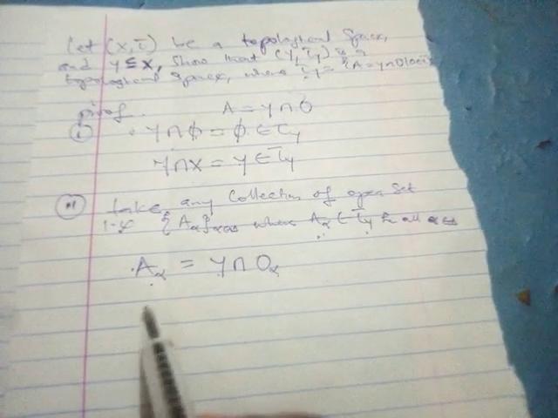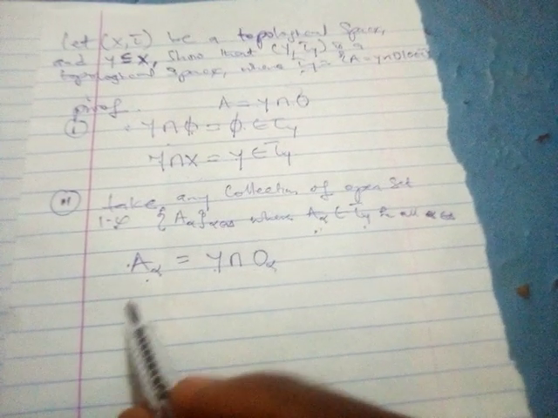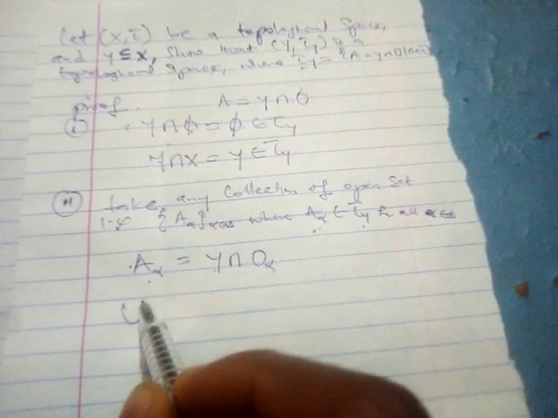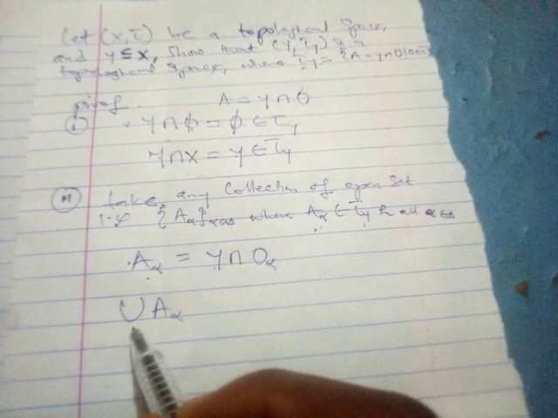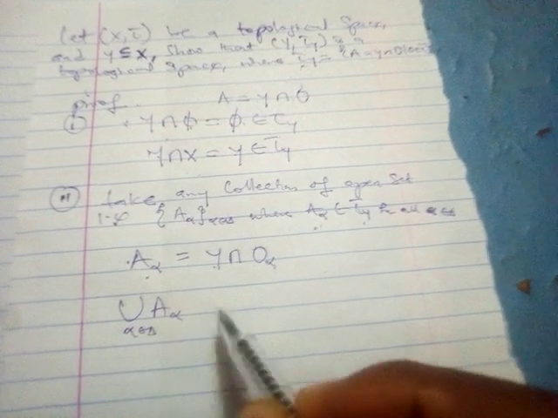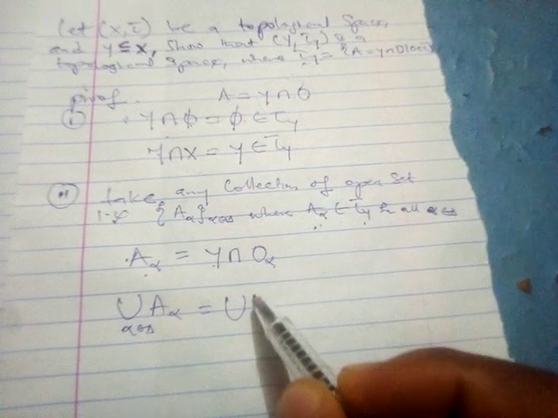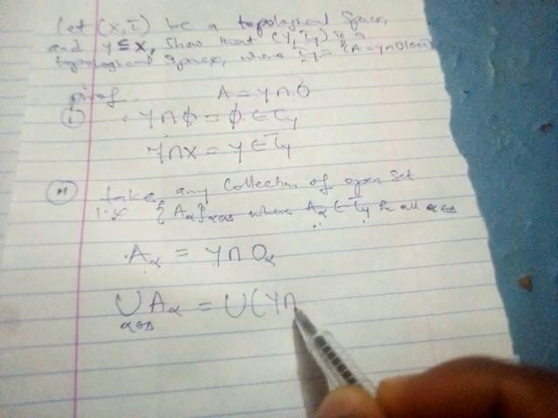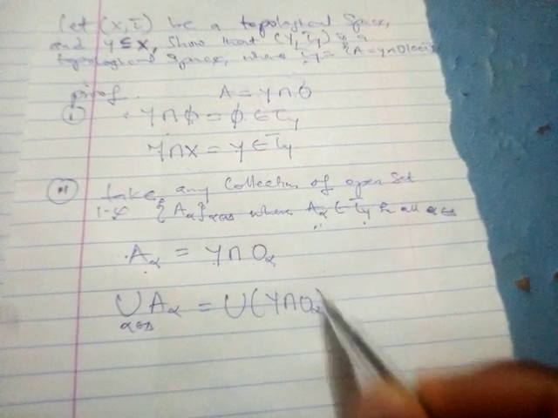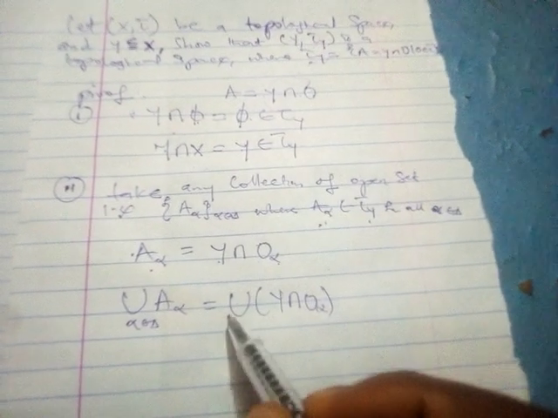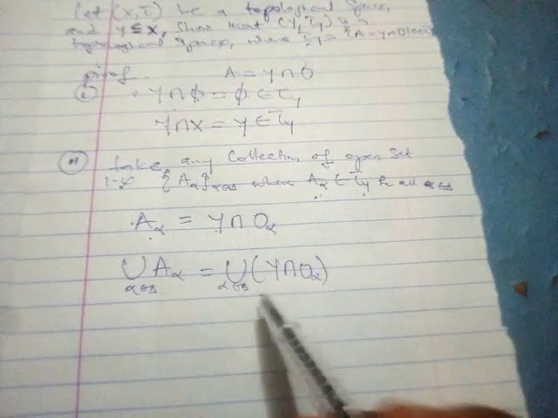So if we take the union of both sides, this will be the union of A alpha, as alpha comes from the index set, equal to the union of Y intersect O alpha, as alpha comes from the index set. Now we are focused on this part.